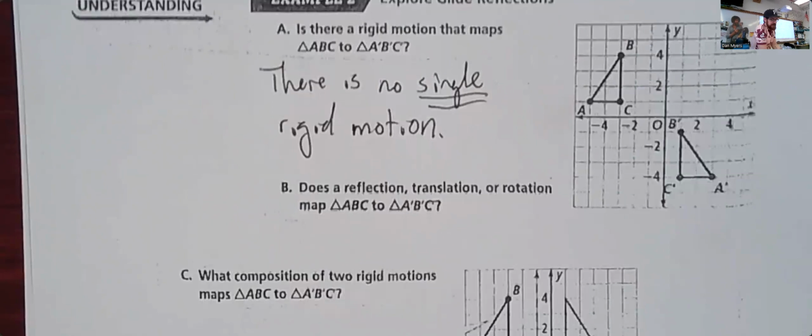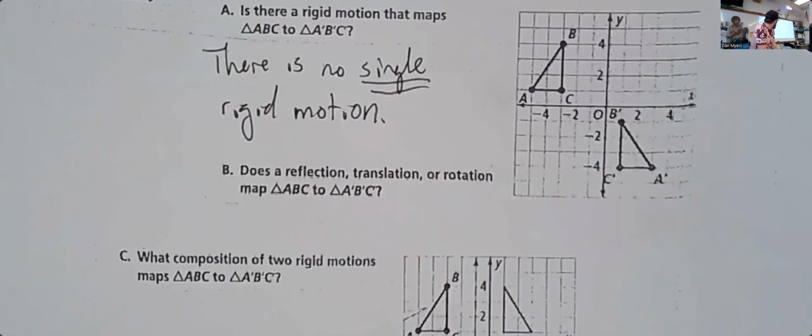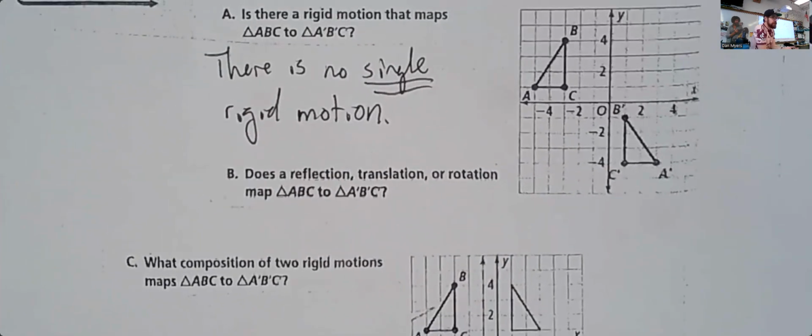So if you think about what's happening here, could you perform two rigid motions? If so, which ones do you think might work? I would say you're super close on that. I agree with your two rigid motions. A reflection and a translation are exactly what we're going to do. The reflection is going to be offset by just a little bit. But yeah, let's go with that.